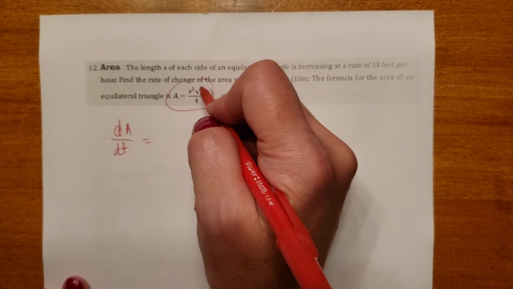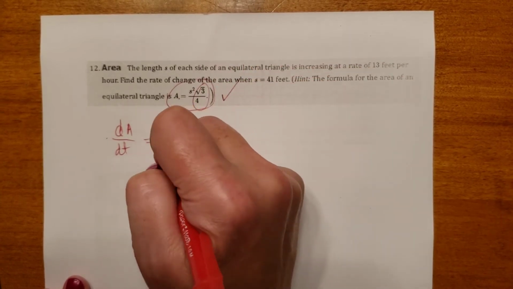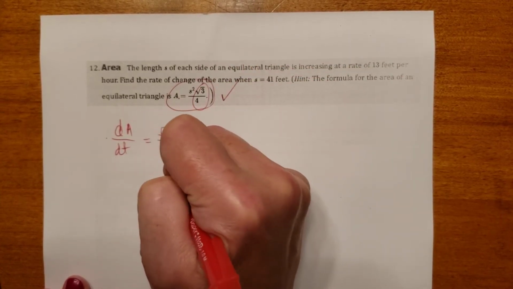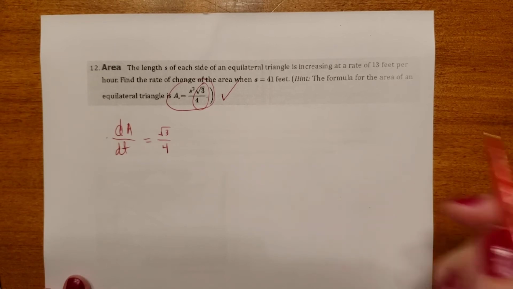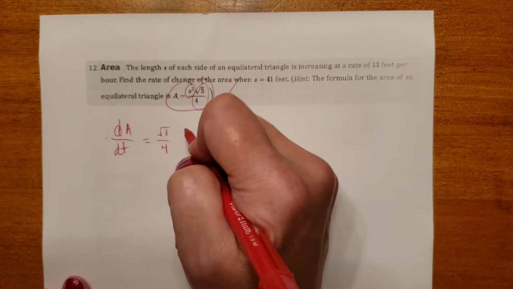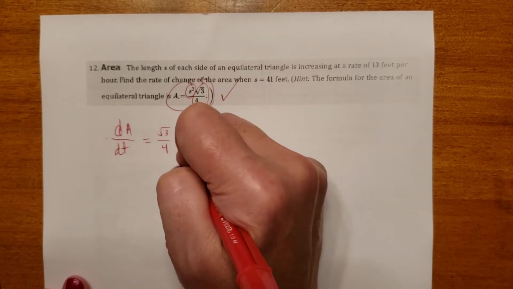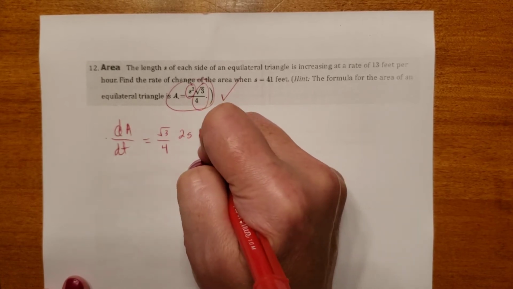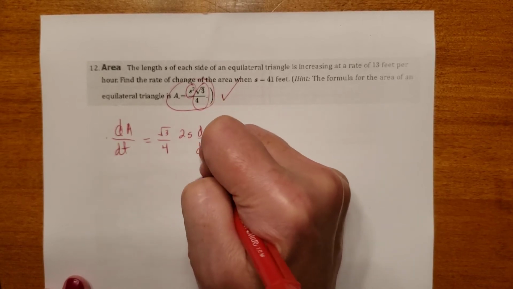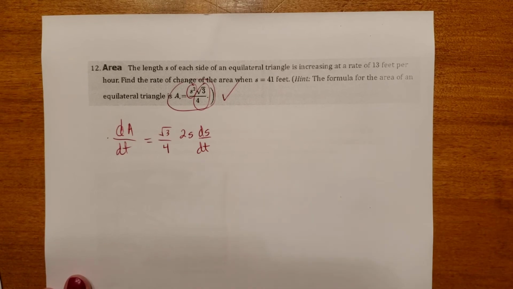All right, then we got S squared times this constant. Let's just pull the constant out front. So radical 3 over 4. And then we're going to take the derivative of s squared, which is 2s. And then the derivative of s with respect to time is what we just did.